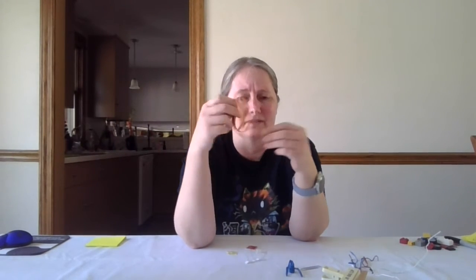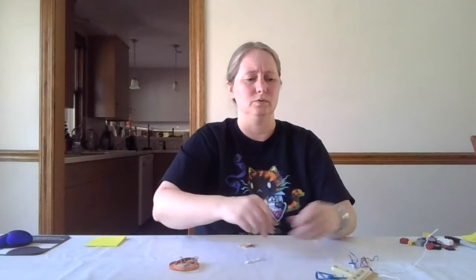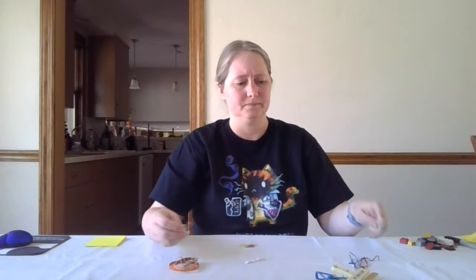So I have thick rubber bands. The property of the rubber bands is that it's thick. I have thin rubber bands. So I can take and I can sort these out into different categories.